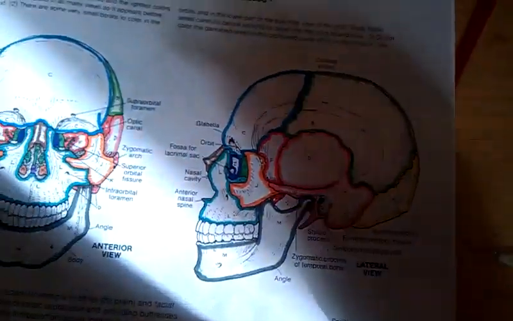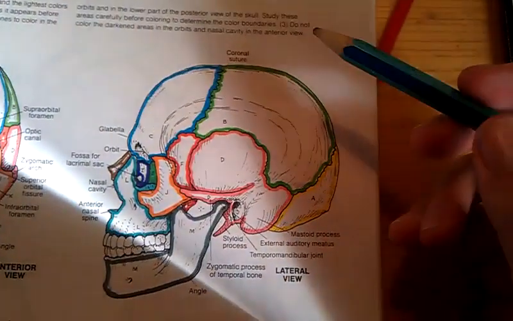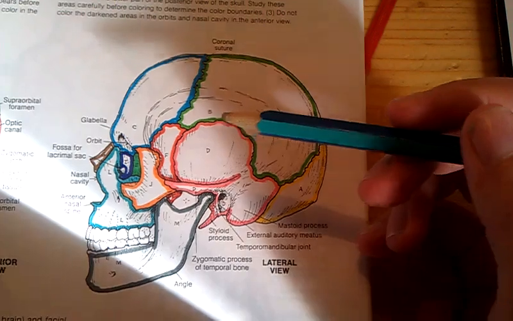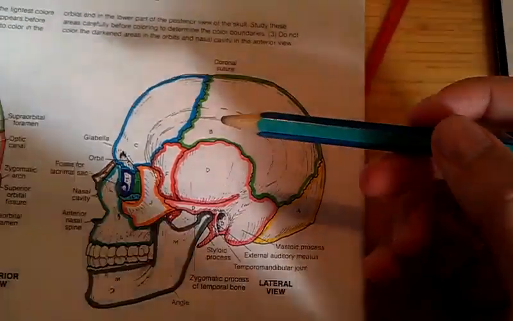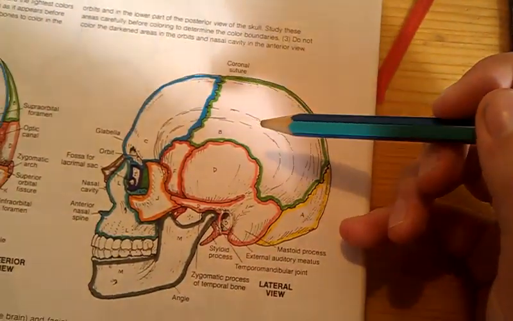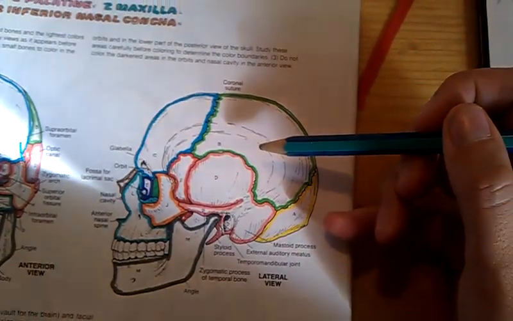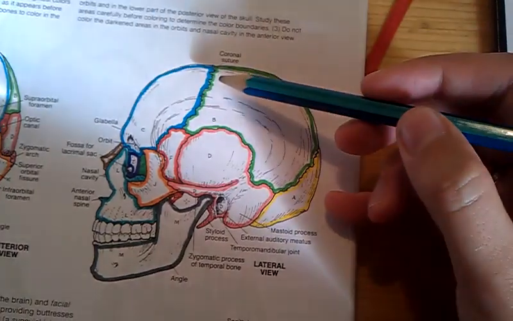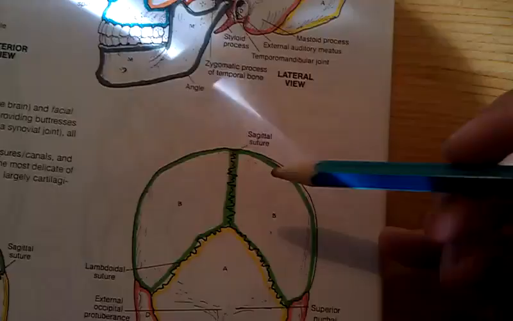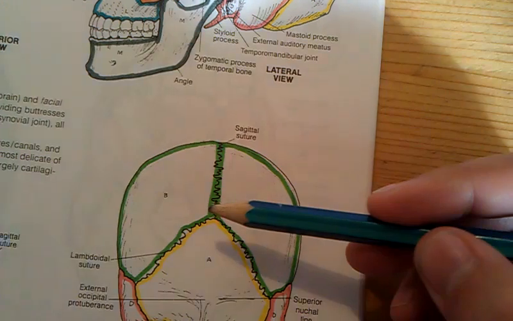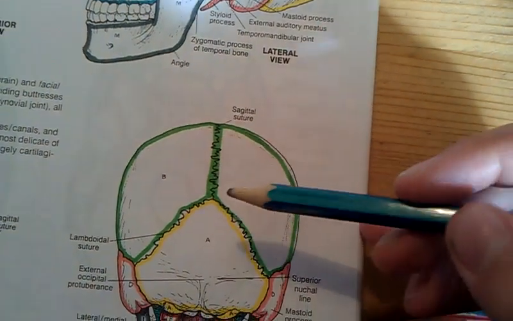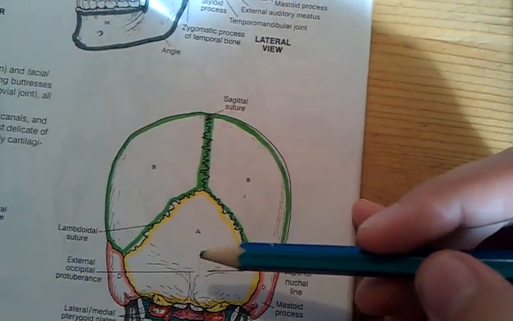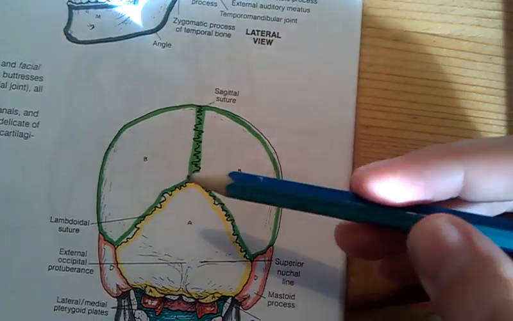Now the three bones are connected by sutures. The frontal bone and the parietal bone are connected by a coronal suture. The two parietal bones are connected by a sagittal suture, and the parietal bones and the occipital bone are connected by a lambdoidal suture.